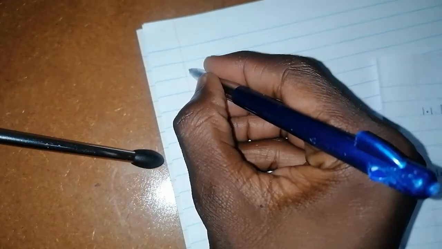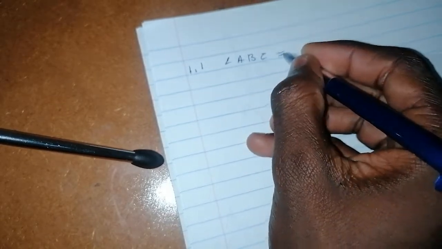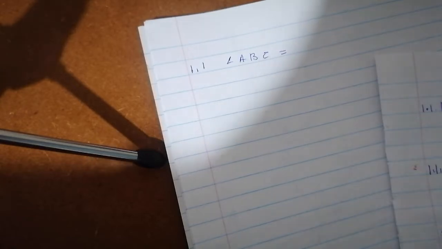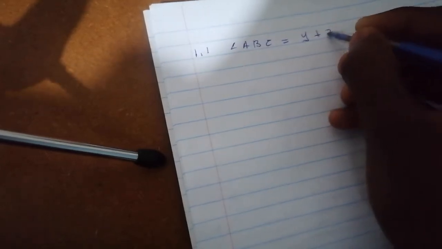Meaning our 1.1 is what? Angle ABC is given by y plus x. So our 1.1 is y plus x.